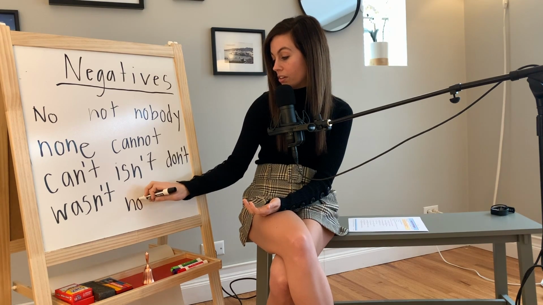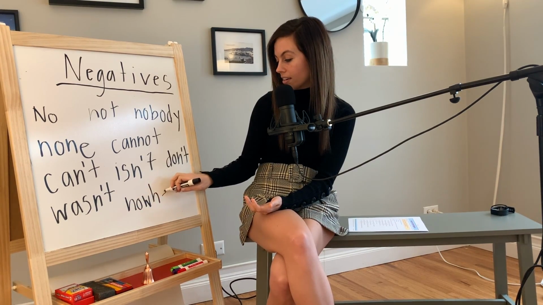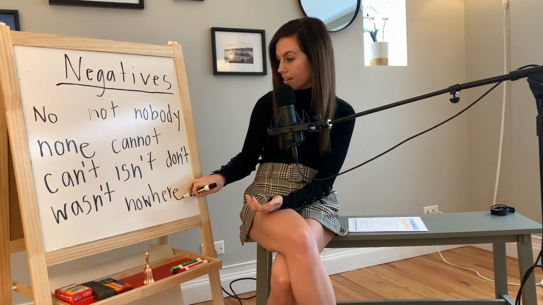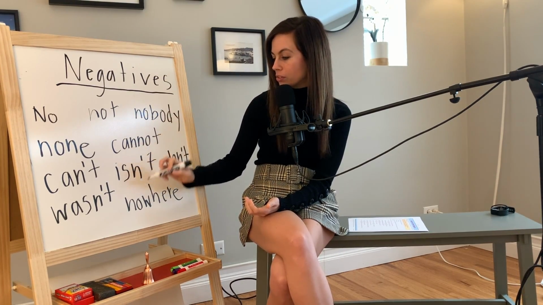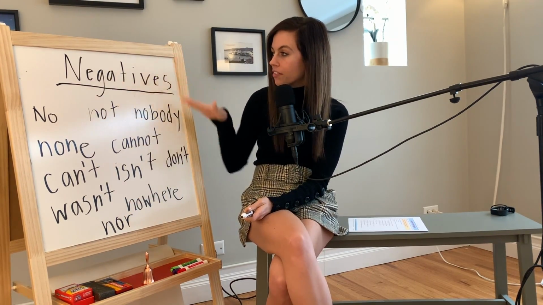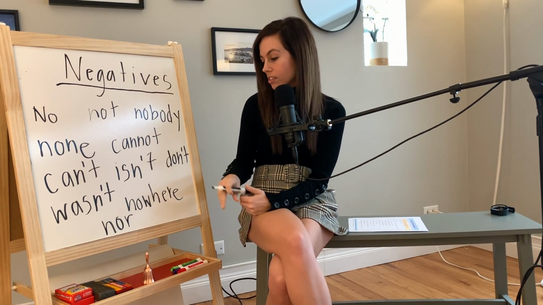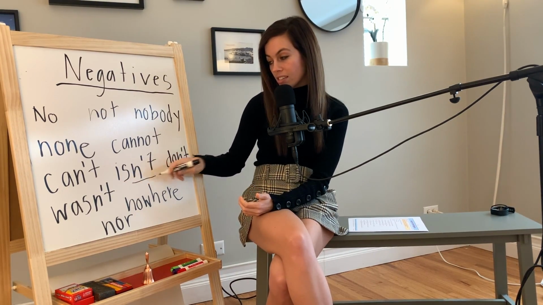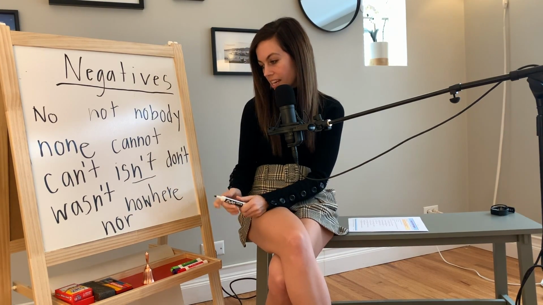Any others? You could do nowhere. Any others? Okay, so another one that we could also do is nor. So all of those are examples of negatives, and you can also just do anything with the contraction n't in it as well. Those would be counted as negatives.